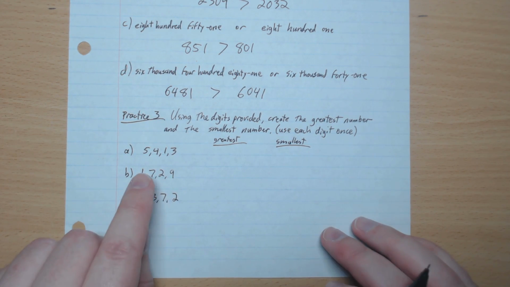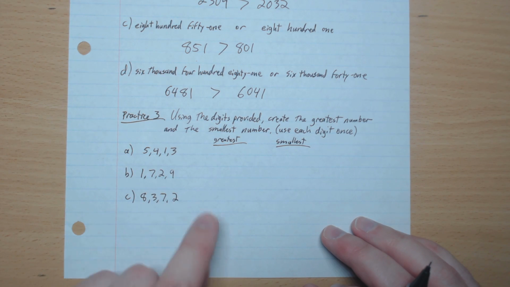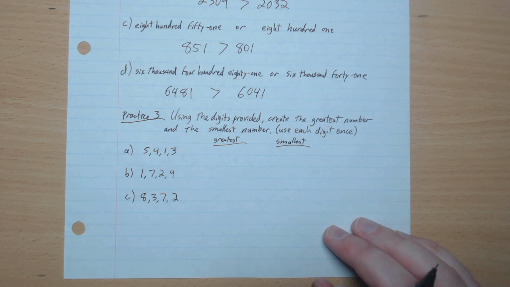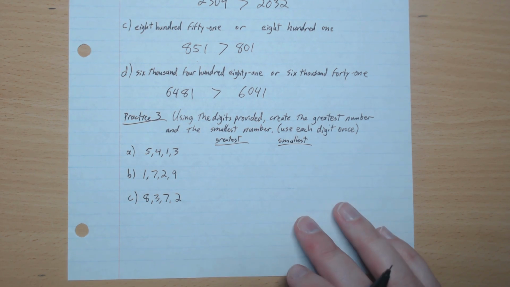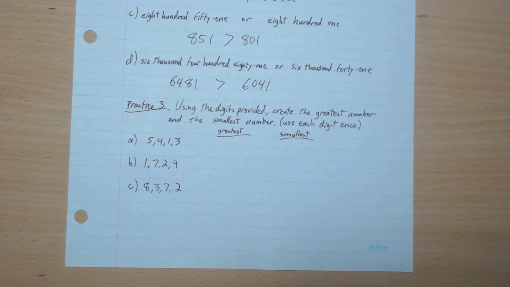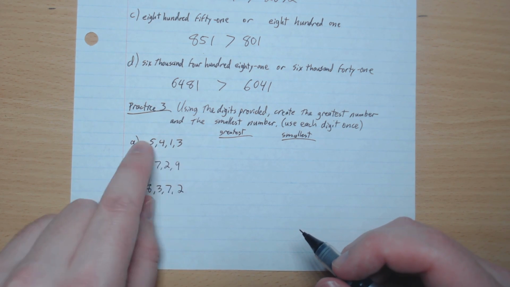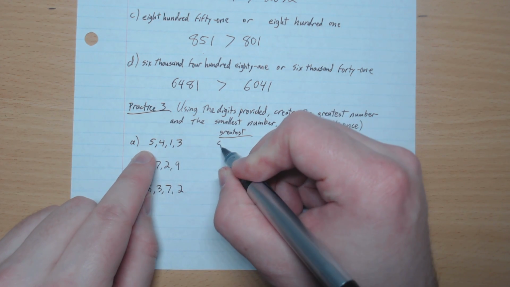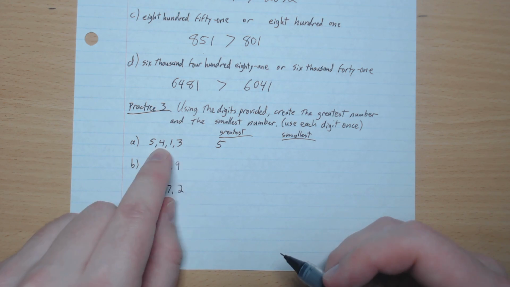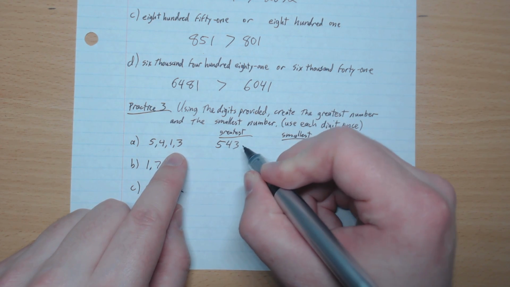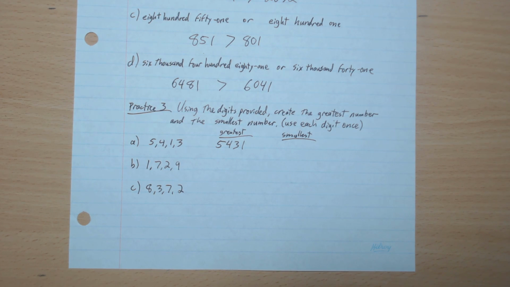Next question. Using the digits provided, create the greatest number and the smallest number where you can use each digit only once. So go ahead and answer that. Okay, we're back. So we're looking for the greatest. So I want the largest digit for the 1,000. That's the 5. Next, I want the largest digit for the 100. That's the 4. I want the largest digit for the 10. That's 3. And then 1 is left, like that.